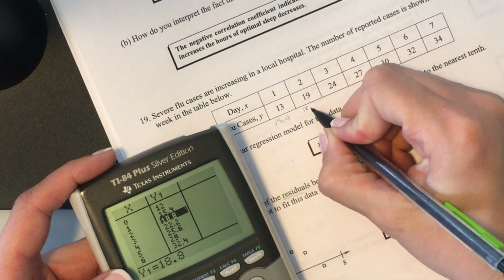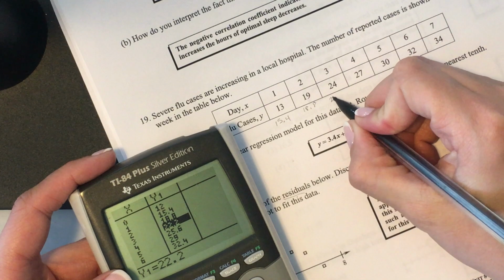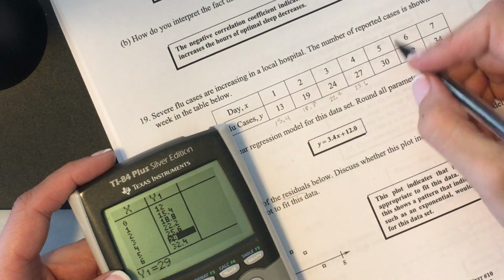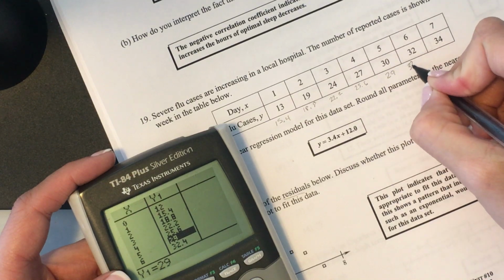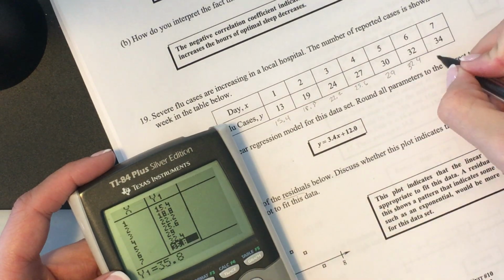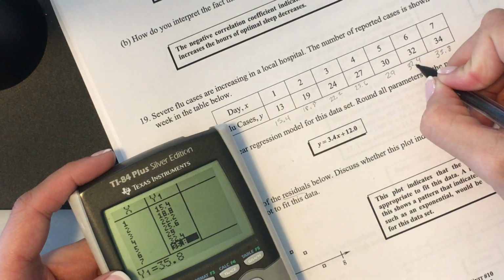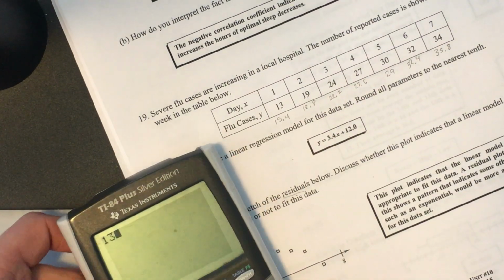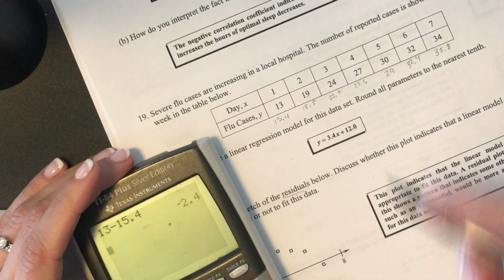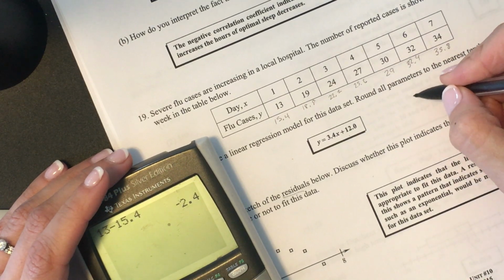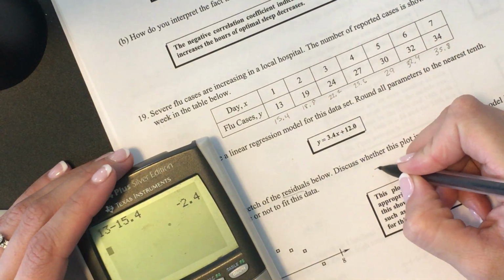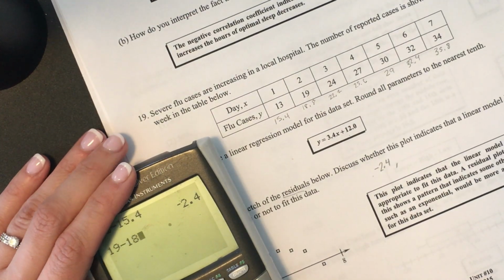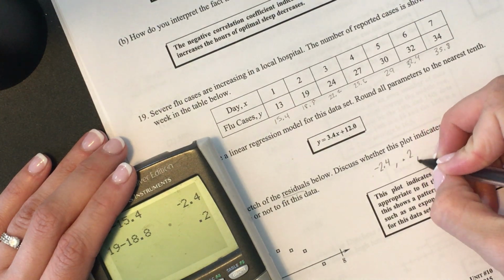2, 18.8, 22.2, 25.6, 29, 32.4, and 35.8. Okay? And then I'm going to subtract them. So 13 minus 15.4. So now these are my residuals. So negative 2.4 is the first one. 0.2.